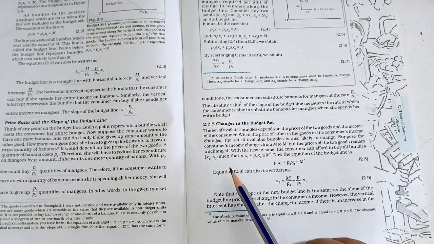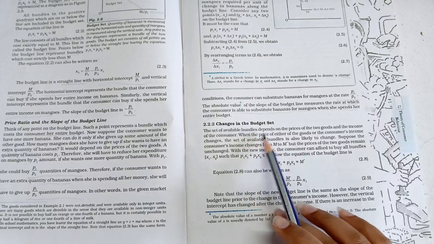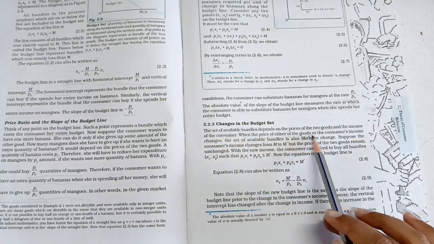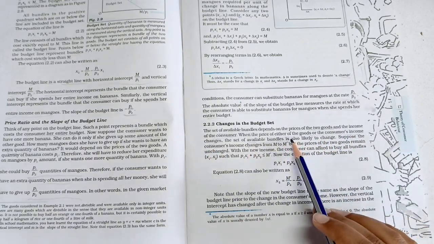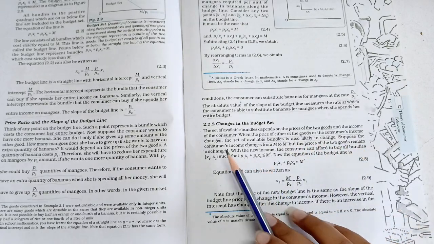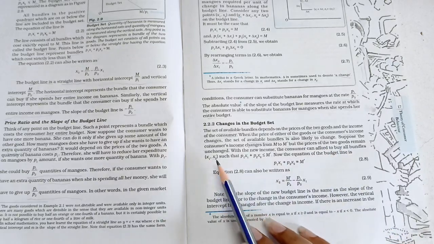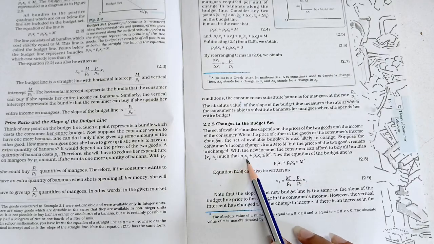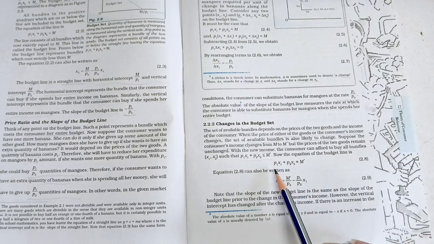|x|. Changes in the budget size. The set of available bundles depends on the prices of the two goods and the income of the consumer. When the price of either of the goods or the consumer's income changes, the set of available bundles is also likely to change. Suppose the consumer's income changes from m to m', but the prices of the two goods remain unchanged. With the new income, the consumer can afford to buy all bundles (x1, x2) such that p1x1 + p2x2 ≤ m'. Now the equation of the budget line is p1x1 + p2x2 = m'.